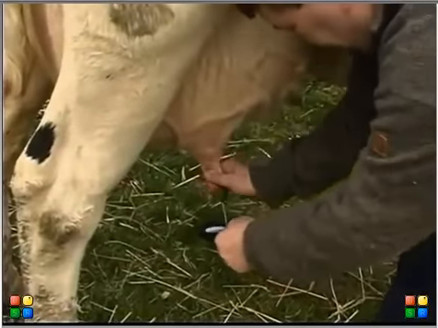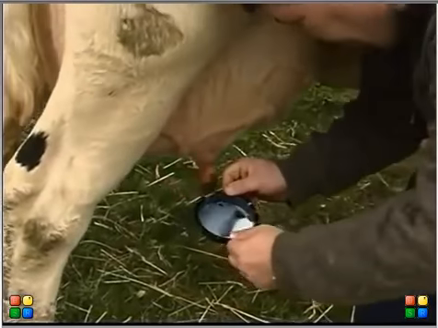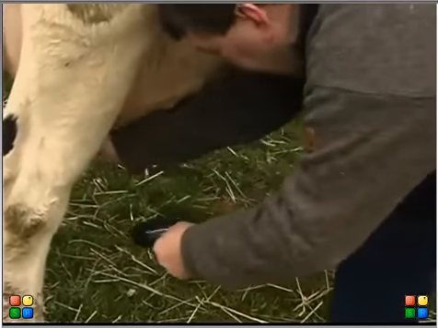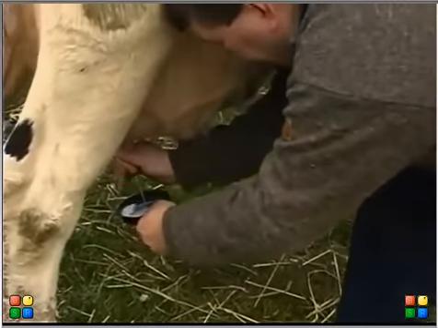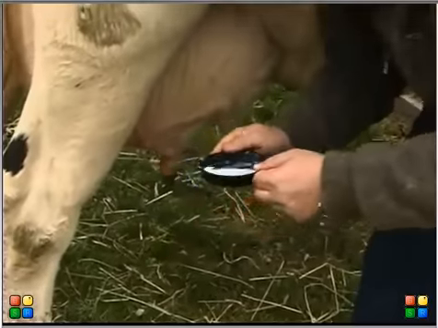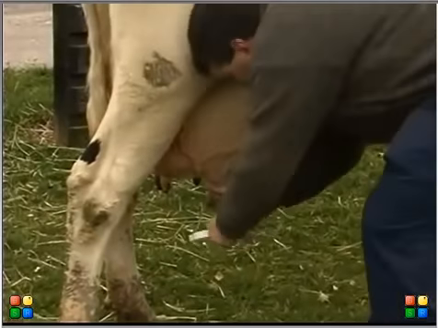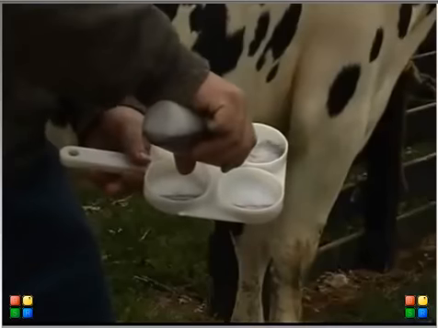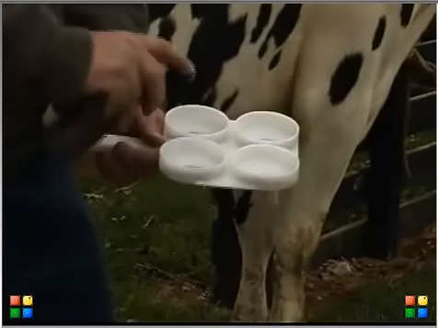Collect milk from each quarter individually in a strip cup. Examine the milk for abnormalities that indicate mastitis, such as discoloration, chunks, or the presence of blood. Subclinical mastitis may be evaluated using the California Mastitis Test, which detects somatic cell concentrations.